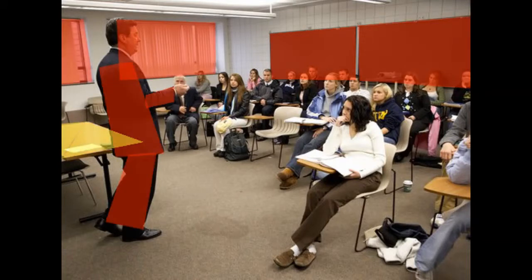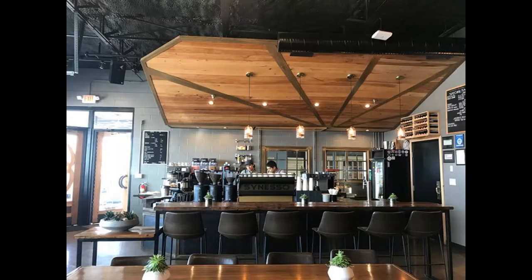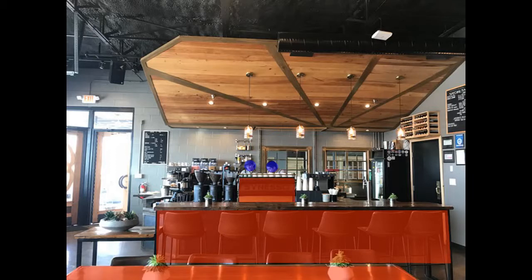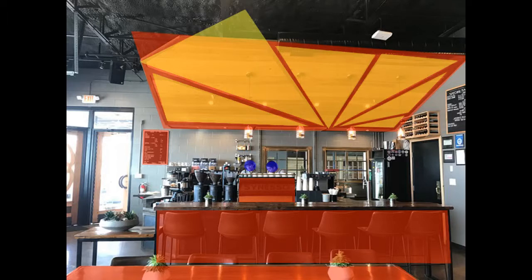Practice looking for the squares, triangles, and circles, and the people, places, and things you see in your everyday environment, whether you're at work, school, or at a coffee shop. Before you know it, you'll begin to see shapes literally everywhere, and with little to no effort. They'll just begin to jump out at you as if they were always there.